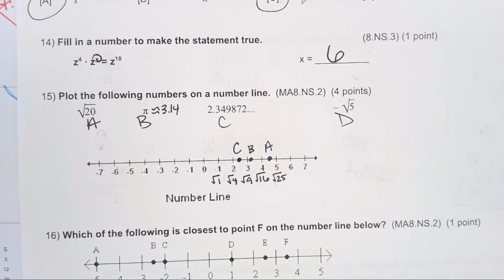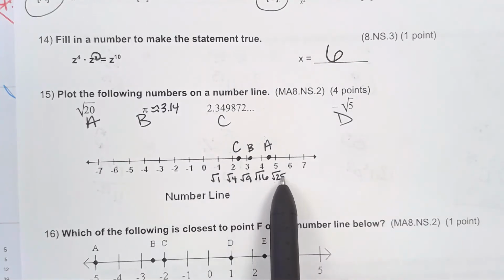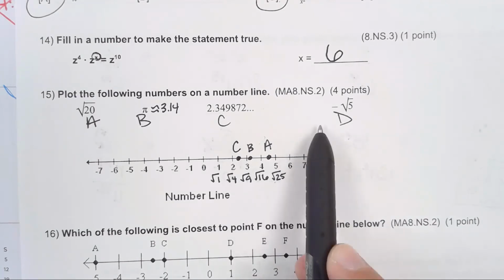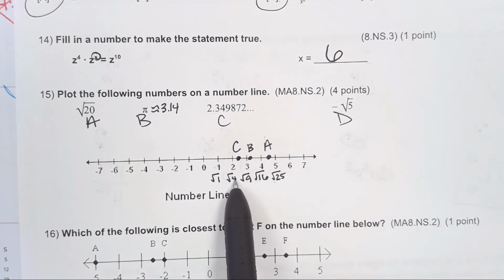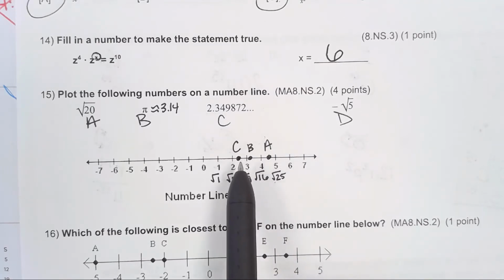And then the last one, D, negative square root of 5. Again, you can use your number line down here, the perfect square roots. So I know that the square root of 5 is going to be in between the square root of 4 and the square root of 9. It will be closer to 2 than it is to 3. So I know that it's going to be about 2.2-ish is what I'm going to guess.